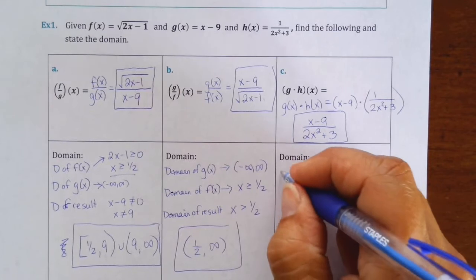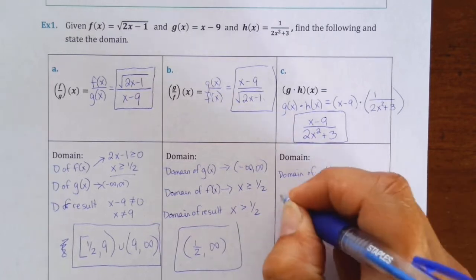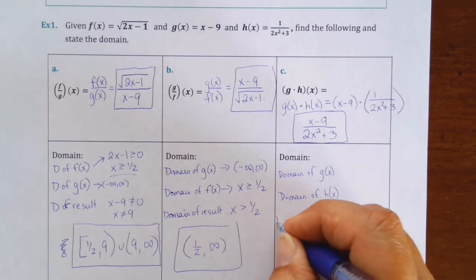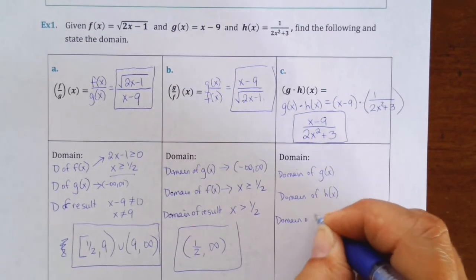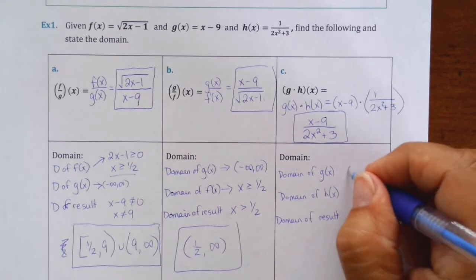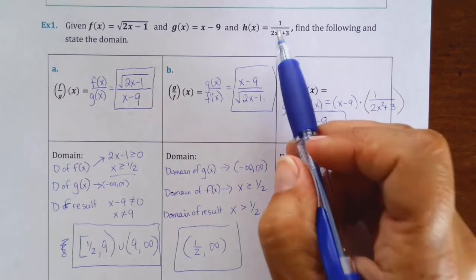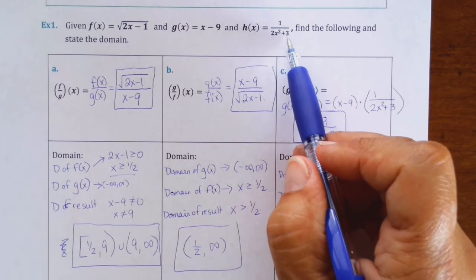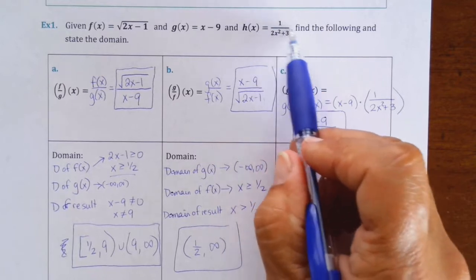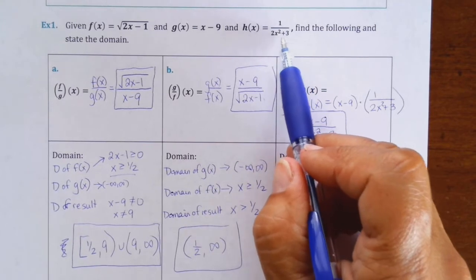Okay, so again, we need the domain of g of x. We now need the domain of h of x, and then the domain of our result. Okay? All right, so we already did g of x, all real numbers. Okay, now the domain of h of x. Well, h of x has 2x squared plus 3 in the denominator. So this is a fraction, so we'd have to see, is there anything that'll make this equal to 0? Which there is not, but we'll solve it anyway, but this does not have any problems.